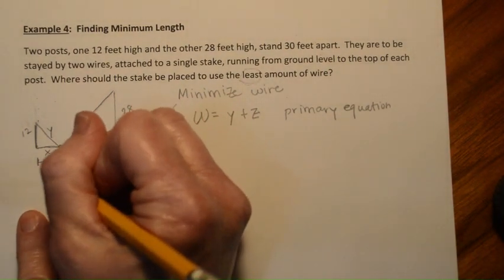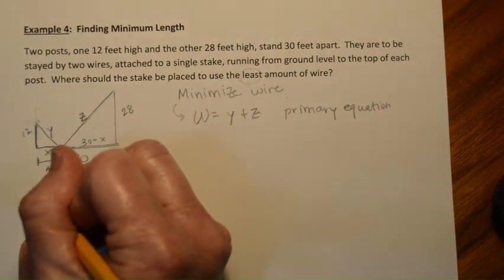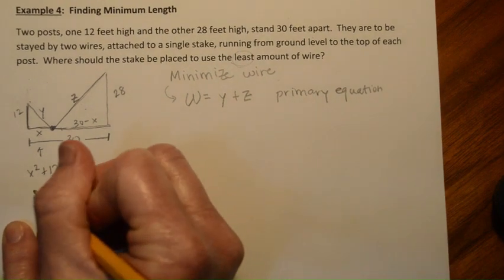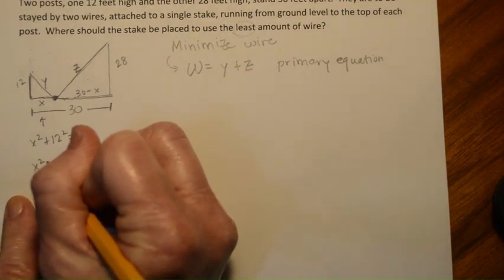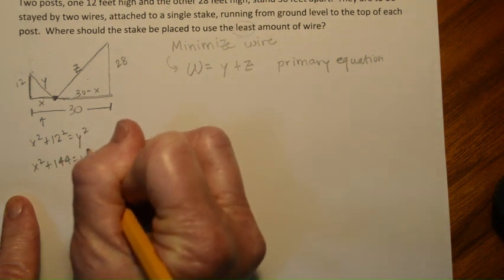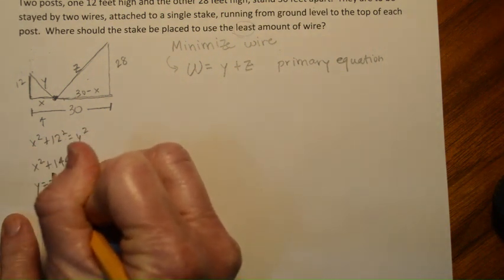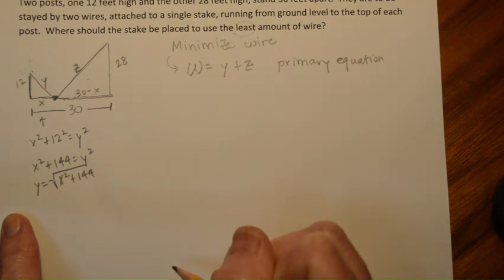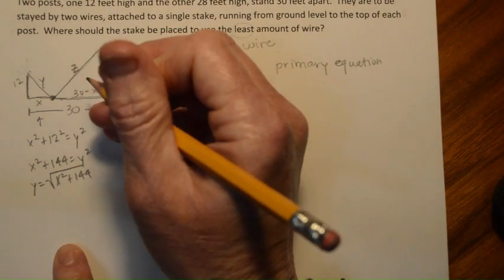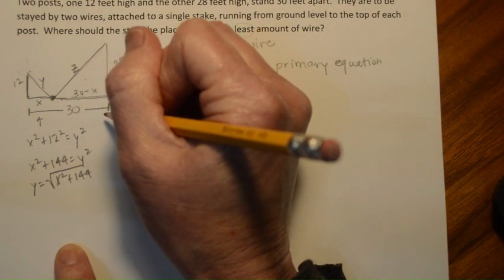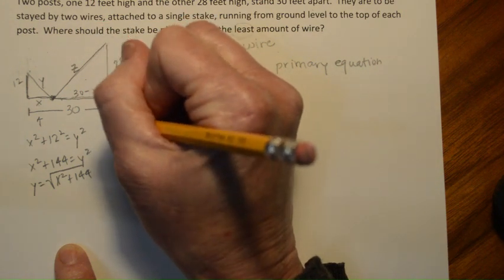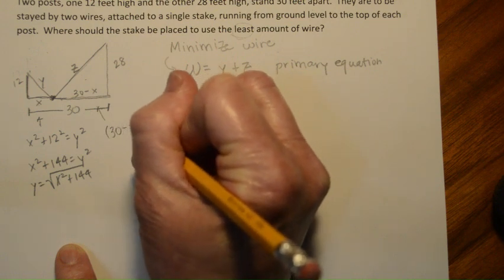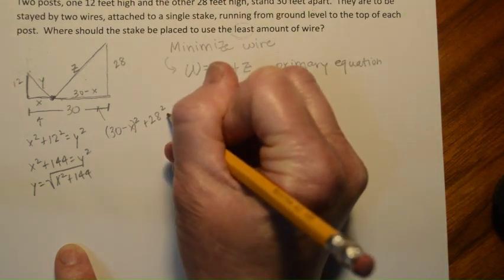So let's note here that in this triangle that we have x squared plus 12 squared equals y squared, or in other words, x squared plus 144 equals y squared, or we could say y equals the square root of x squared plus 144. Right? We would do the same thing for this one, and we would get 30 minus x squared plus 28 squared equals z squared.